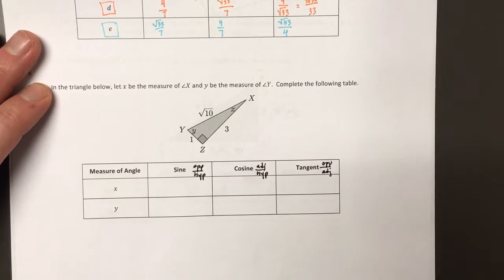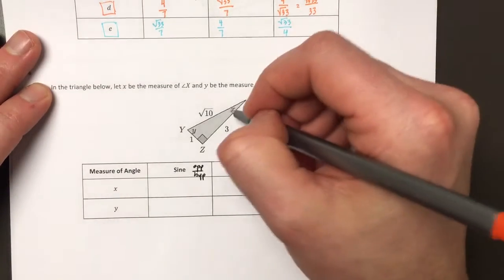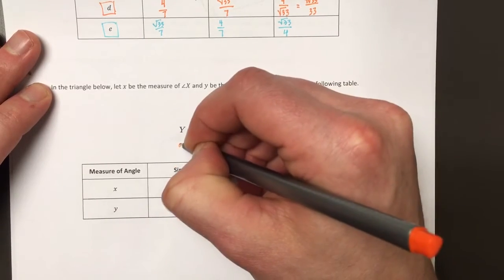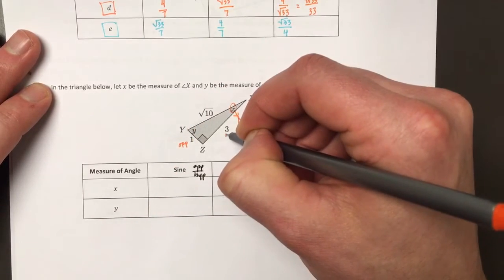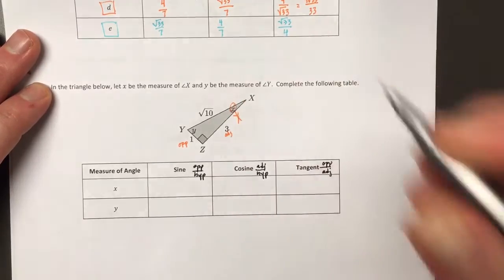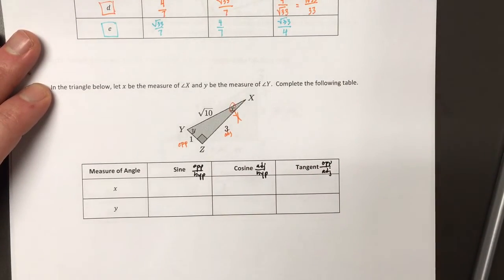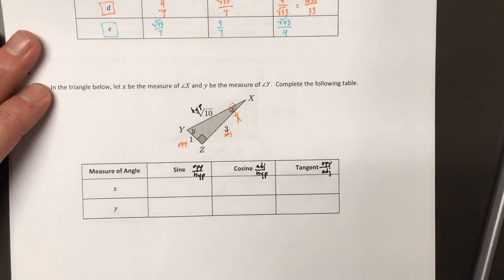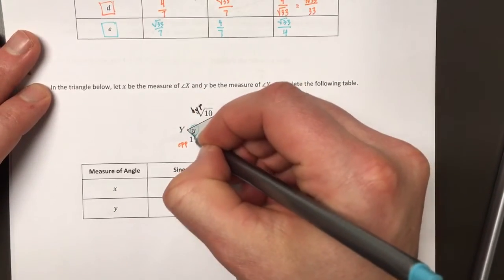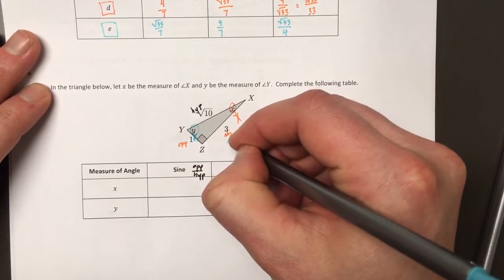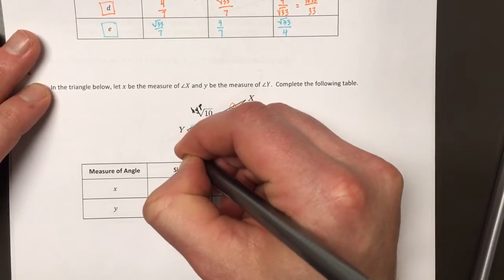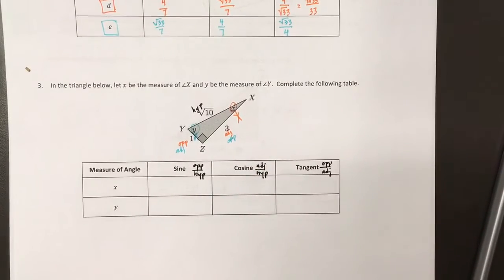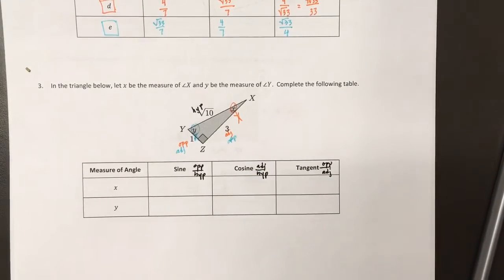Again, we'll go with, let's do X as an orange. So your little person, this becomes your opposite when I'm dealing with the orange. This becomes my adjacent when I'm dealing with the orange. This is my hypotenuse. When I'm looking at the blue or Y, this becomes my opposite. This becomes my adjacent. And again, colors really help keep you organized. Otherwise, you're crossing things out, as you saw earlier.